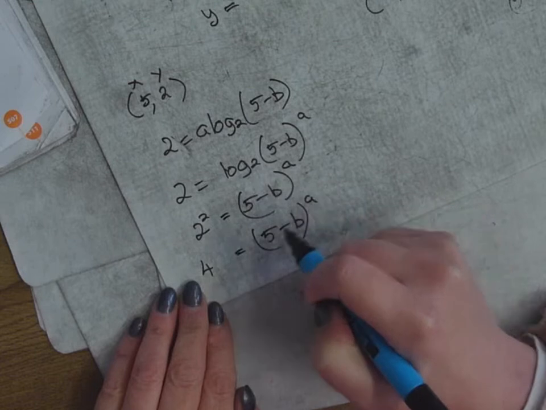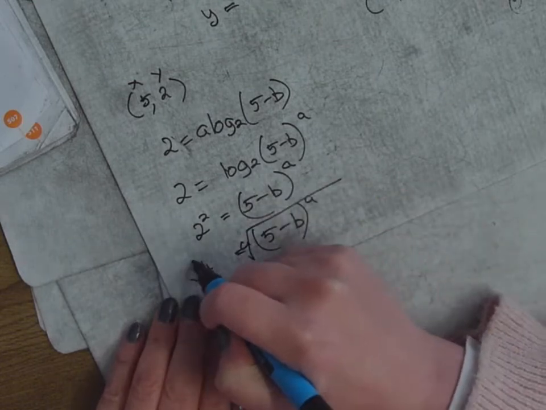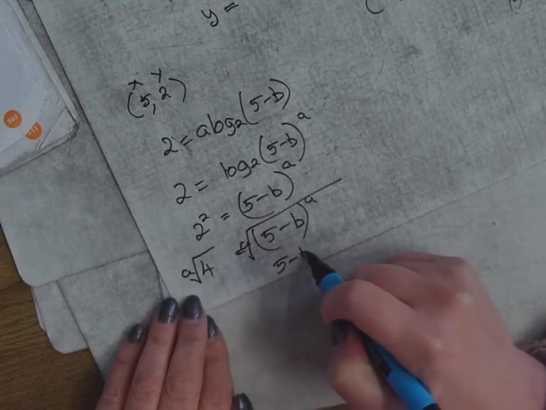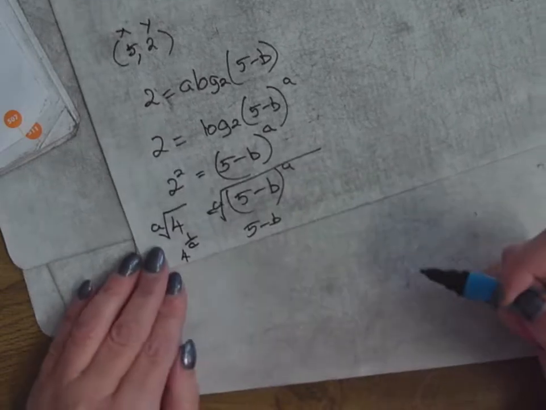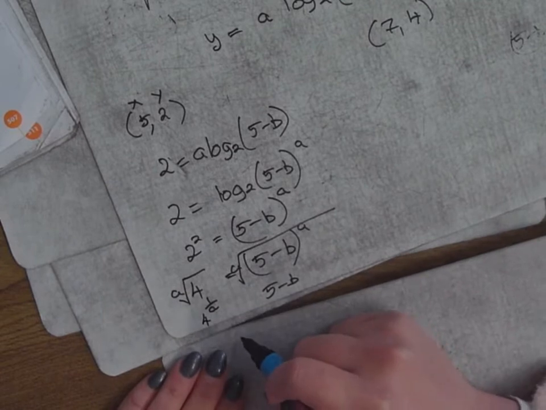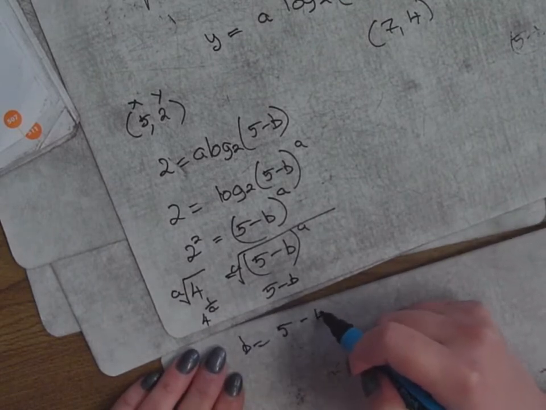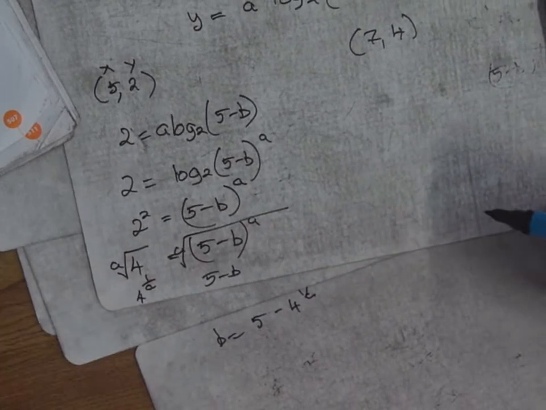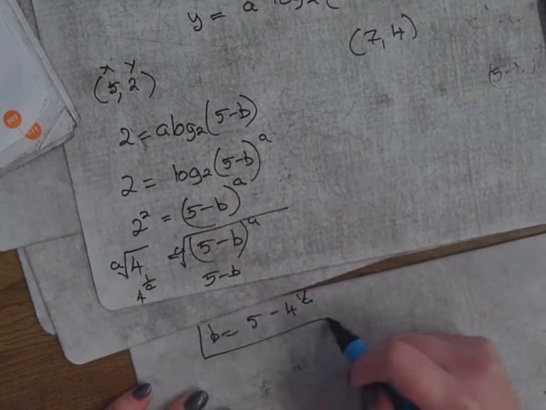So then you get the a-th root of each side. Okay, so that's just 5 minus b here, and at this side it's 4 to the power of 1 over a. So in terms of b, b is equal to 5 minus 4 to the power of 1 over a. Okay, that's that bit. Hold that equation there for a while.